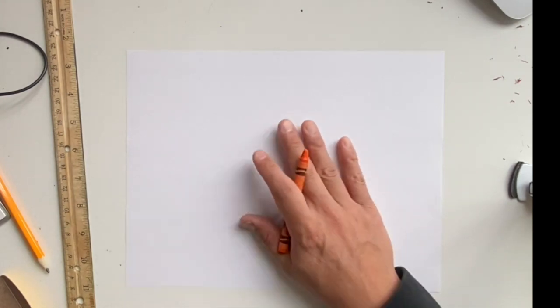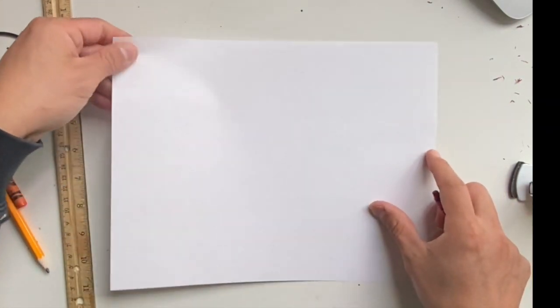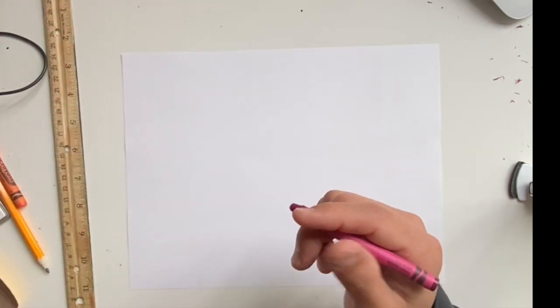But you're gonna need to know how to do these lines, these 4 different types of lines for our first art project this year. First thing I'm gonna do is I'm gonna get a piece of paper. I'm gonna turn it sideways like this, and I'm gonna get something to draw with. You can use crayons, color pencils, or markers for this.